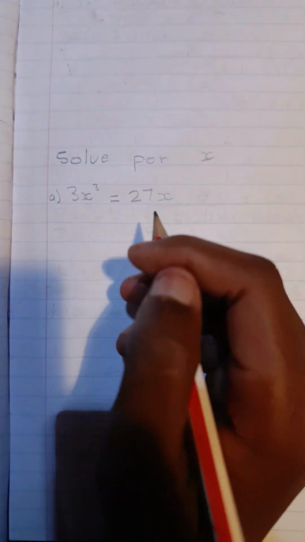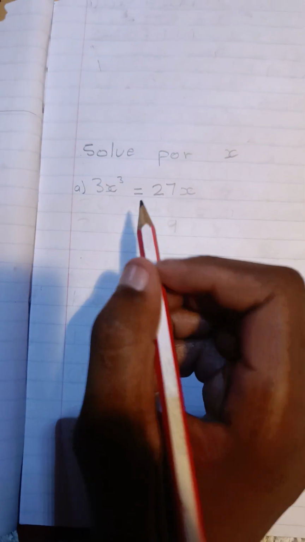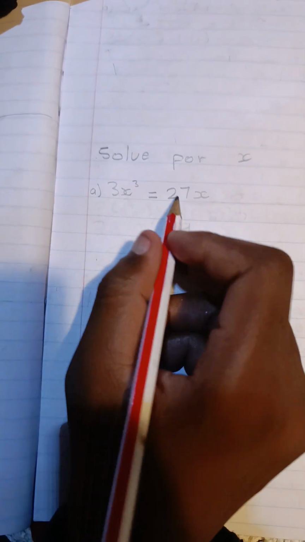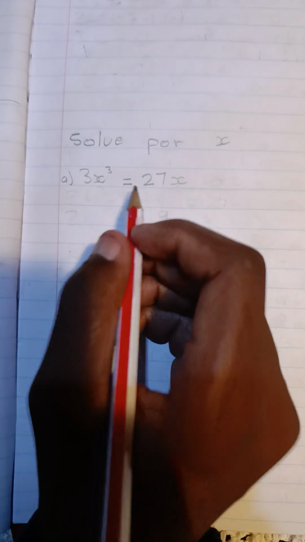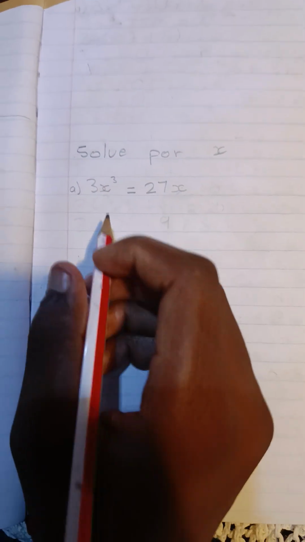Yeah, as you can see, we are back again with another solve for x equation. So if you see this kind of problem inside your question paper, please do not panic. This is a piece of cake. Let's get right into it.